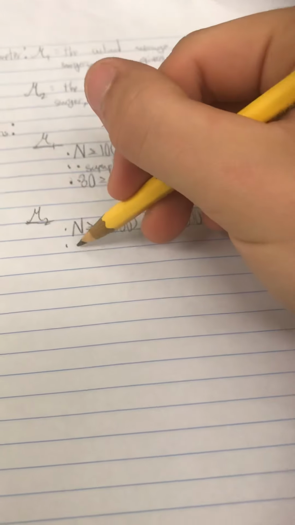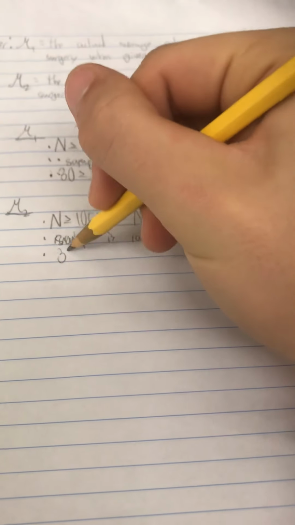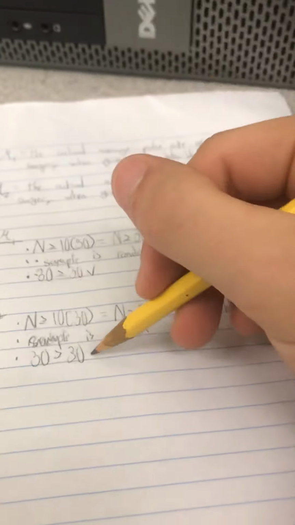We assume that the sample is random because the patients have been divided randomly. So the sample is random. Lastly, we find the normality condition. 30 is greater than or equal to 30. They both equal the same, so the normality condition has been met.